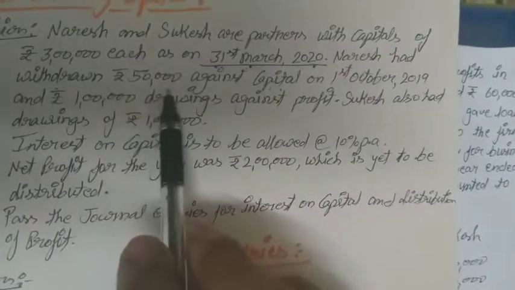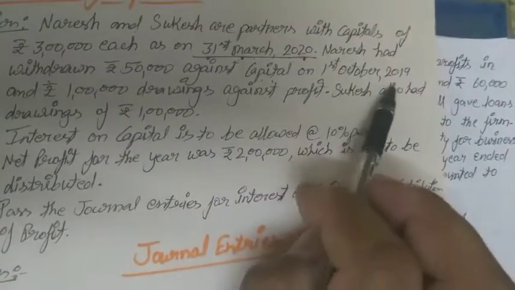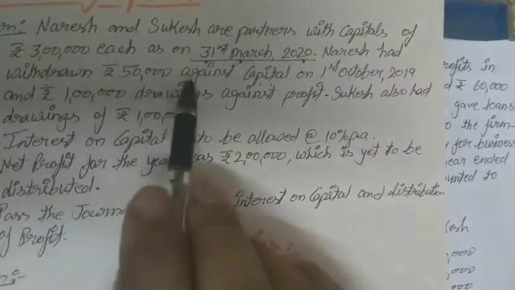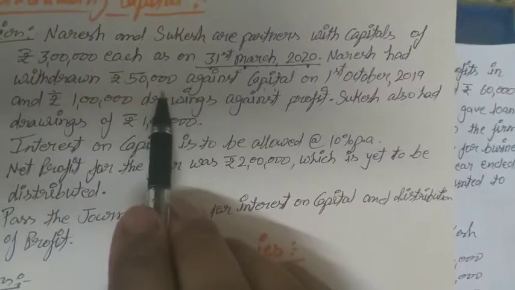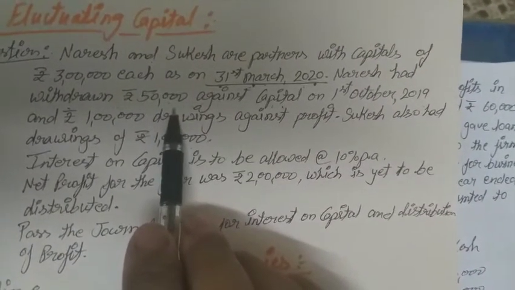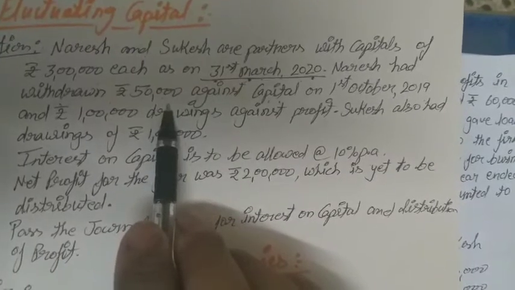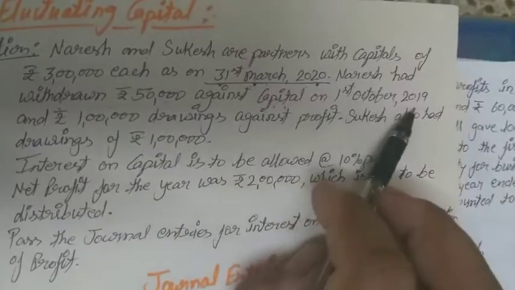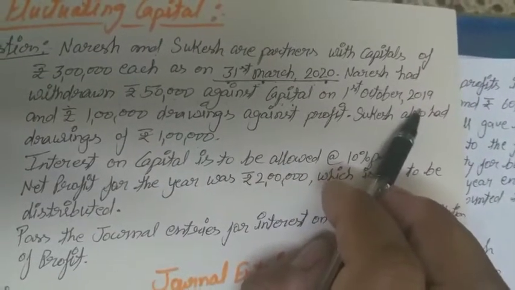Naresh had withdrawn rupees 50,000 against capital on 1st October 2019. Naresh had withdrawn against capital rupees 50,000. This is important, because drawings are of two types, against capital or against profit. So this 50,000 is against capital on 1st October 2019. The date is also given.